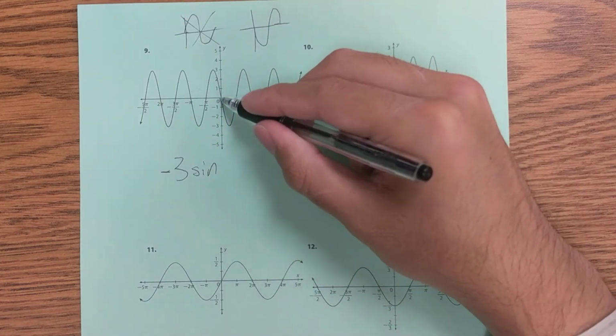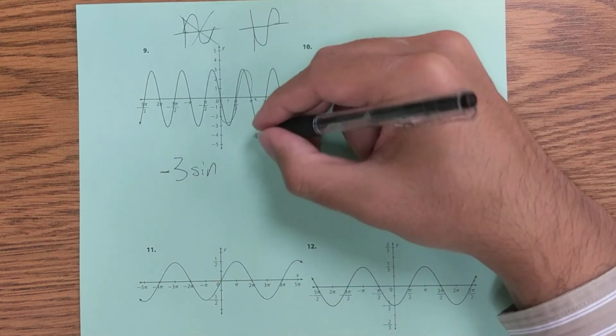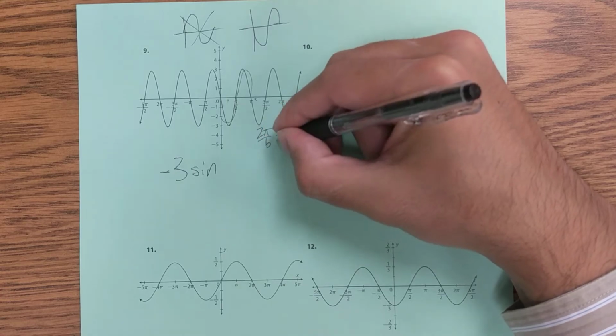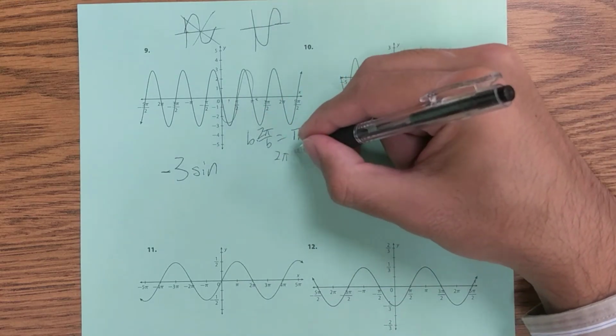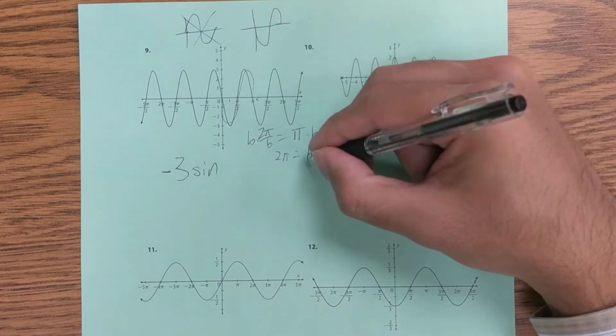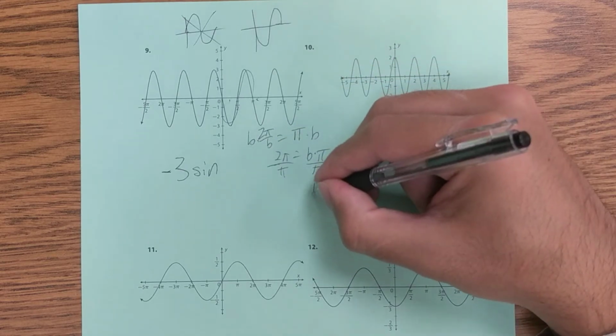And the period, it takes pi units to make 1 full cycle. So 2 pi over b equals pi. Multiply both sides by b, 2 pi equals b times pi, divide both sides by pi, and b equals 2.